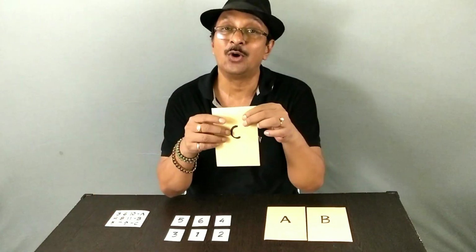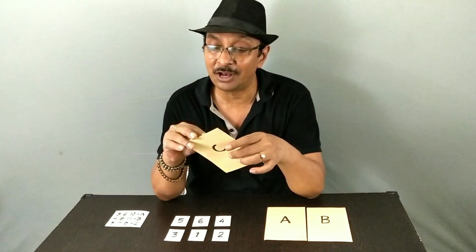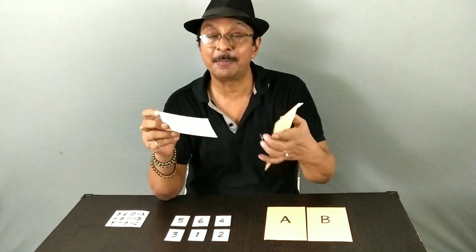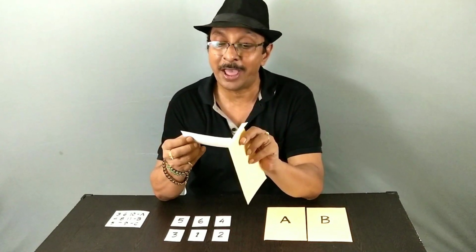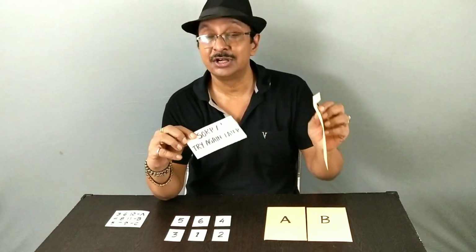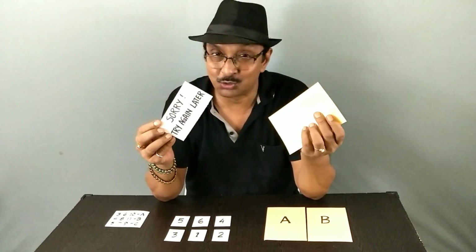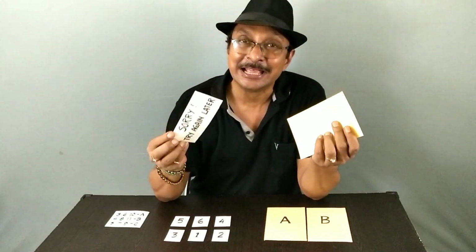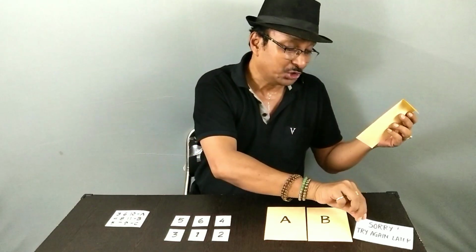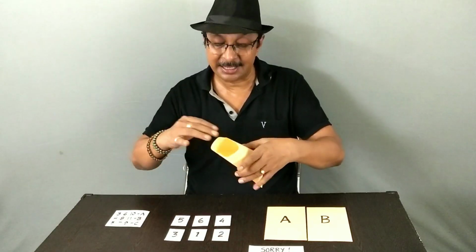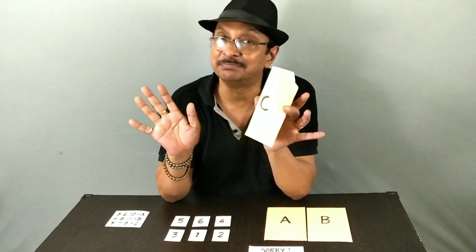Now let us see what is inside this envelope. So the spectator takes out the content of this envelope, and there is a piece of paper where it is written, "Sorry, try again later." So that is what is written in this envelope. Sorry, try again later, and there is nothing else inside the envelope.